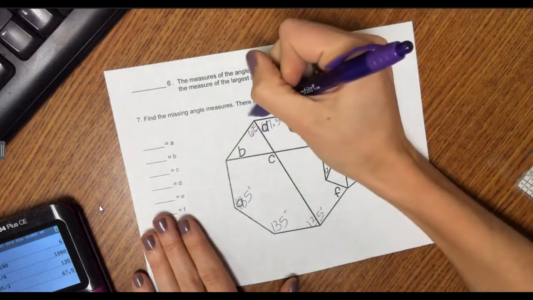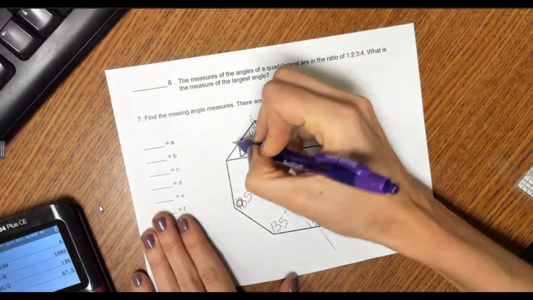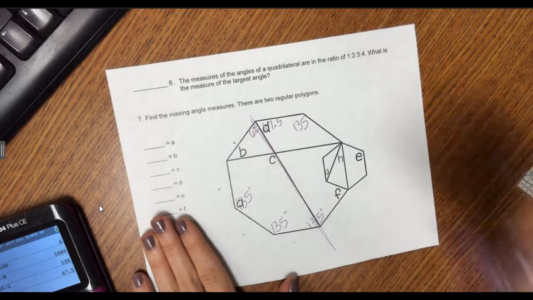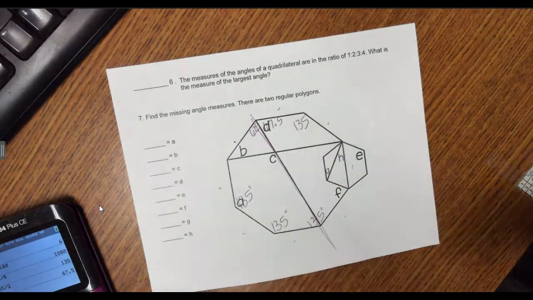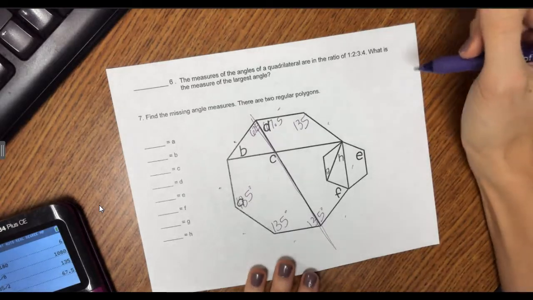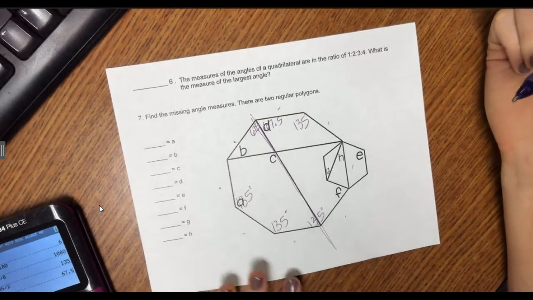How did I know that? Because this diagonal has 1, 2, 3, 4 sides on the left, 1, 2, 3, 4 sides on the right. So it cuts the shape perfectly in half, meaning it cuts the angles in half as well. So I know D and I know A.